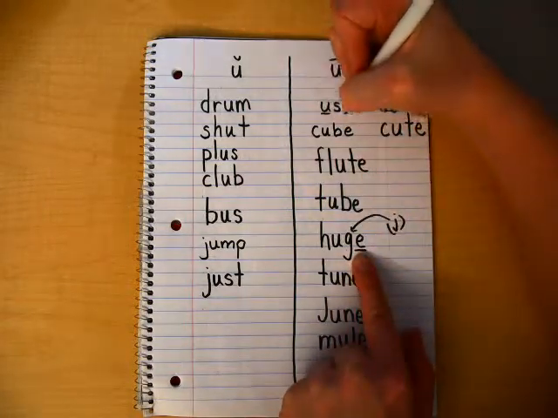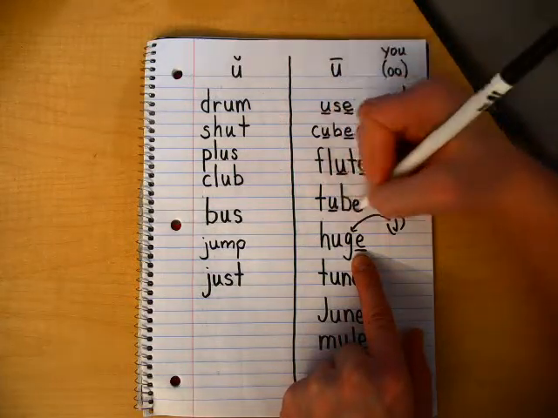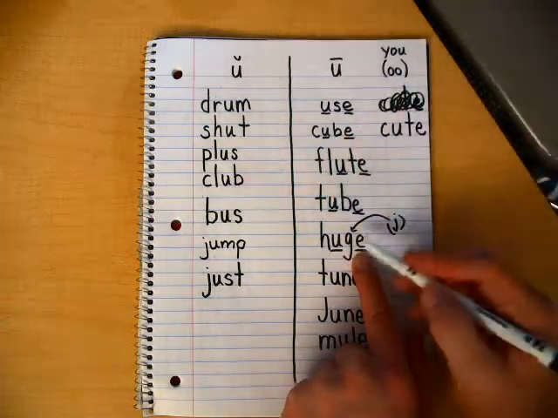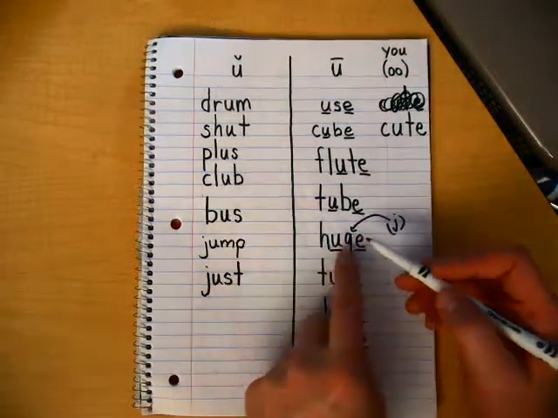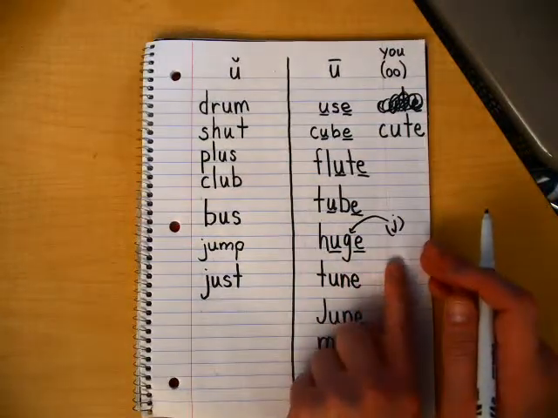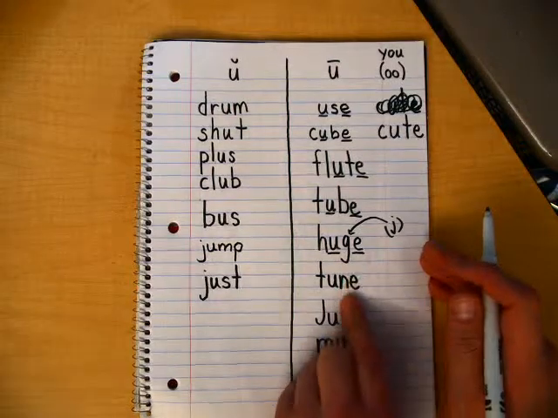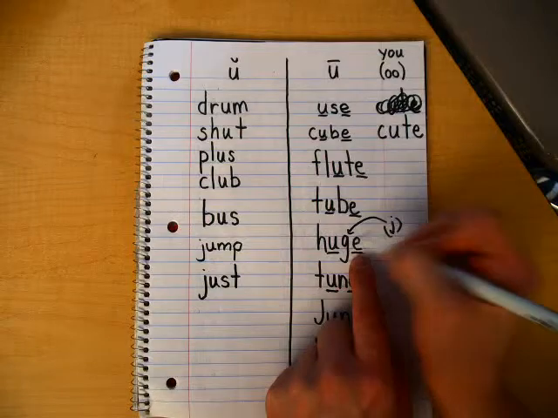So, look, you notice all these E's on the end here? These E's make these vowels say their names. That's why these say yoo or ooh instead of uh. Because if we pop an E on the end there, we go from hug to huge. Okay? We go from ton to tune. Okay? But this E also makes this G soft.